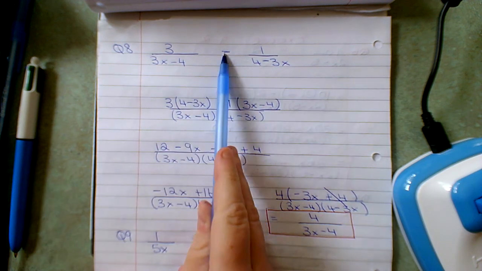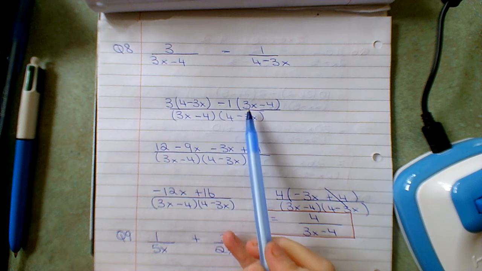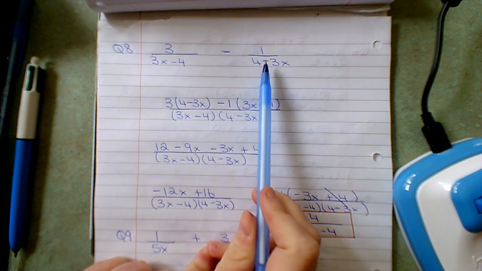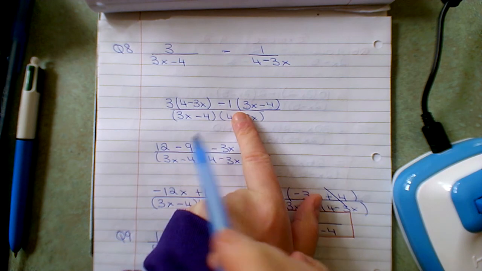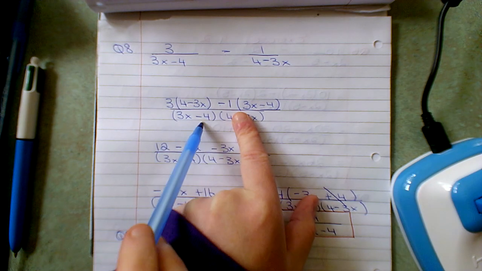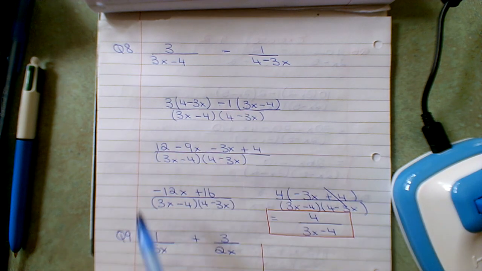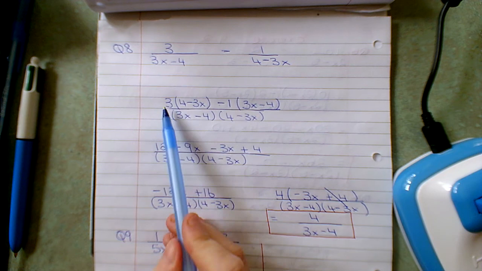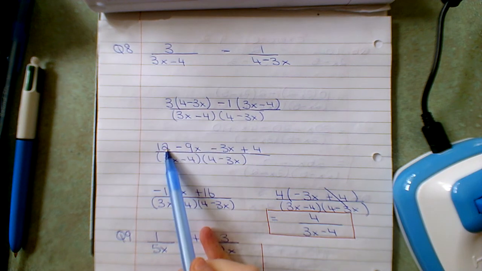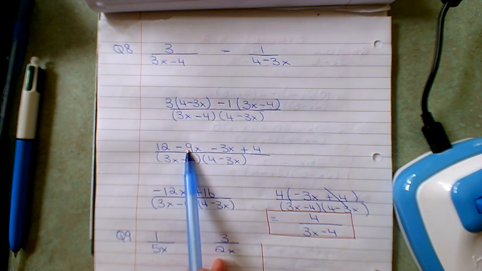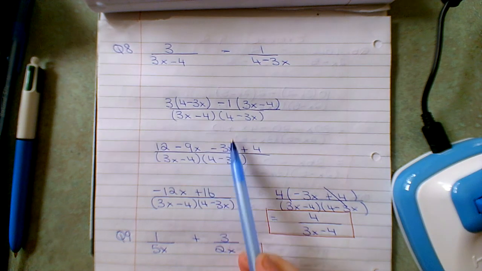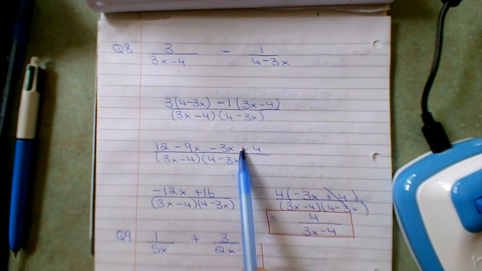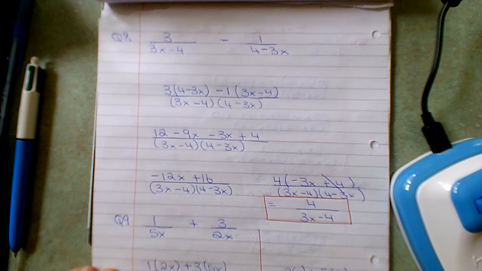Then I write my numerator over here, minus 1, bracket. How many times does 4 minus 3x go into this here and leave no remainder? So I cover over my 4 minus 3x, and I'm left with 3x minus 4, so I write that here. Then I need to multiply out my top bracket, so 3 times 4 will give me 12, 3 times minus 3x will give me minus 9x, minus 1 times 3x is minus 3x, minus 1 times minus 4 is plus 4.